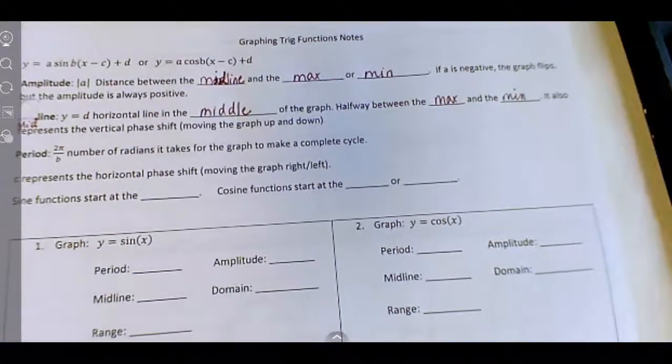It also represents the vertical shift of the graph. So whatever this graph's going to look like, which I'll show you in a minute, there's the middle of it. There's going to be a max and there's going to be a min. And then the middle is the midline. And the distance from the midline to the max, or the midline to the min, that's the amplitude. And it basically just represents moving it up and down.